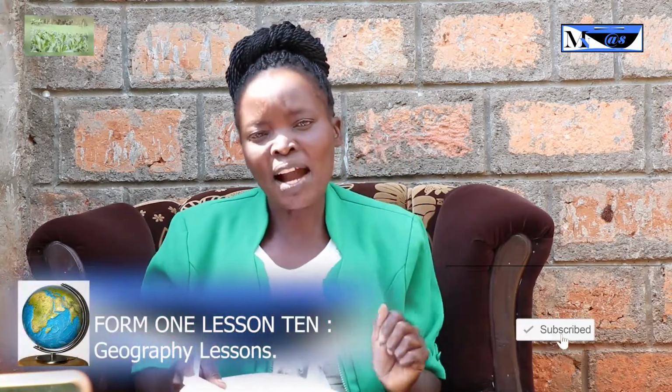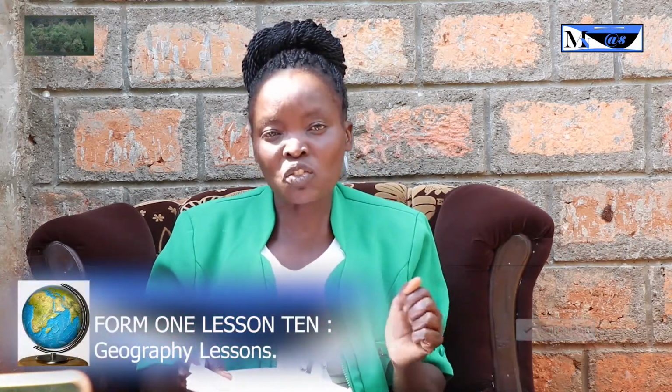We have at the lowest or at the bottom, next to the Earth's surface, is the troposphere. These layers are called spheres. So we have the troposphere as the lowest layer or as the first layer from the bottom. Then we have the second layer, which is called the stratosphere.